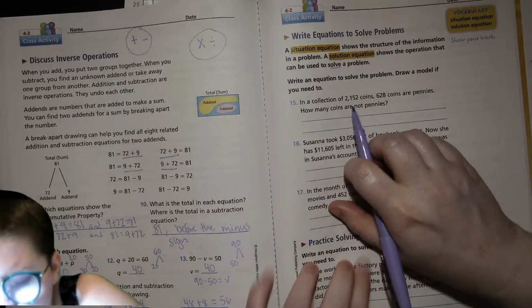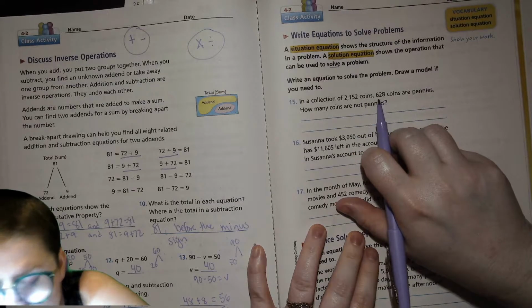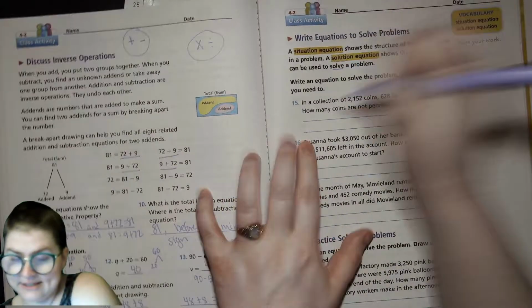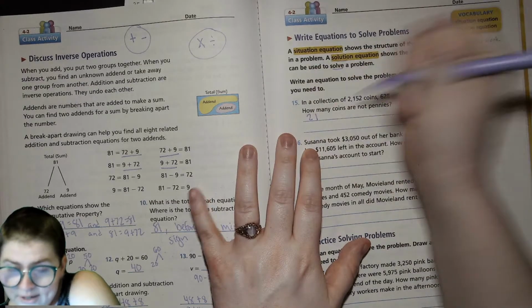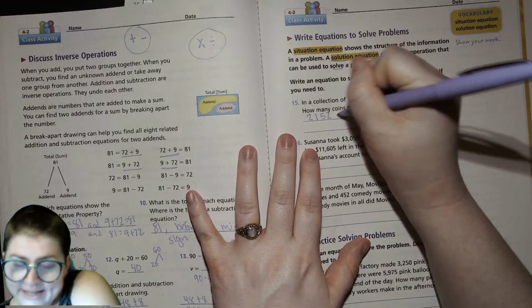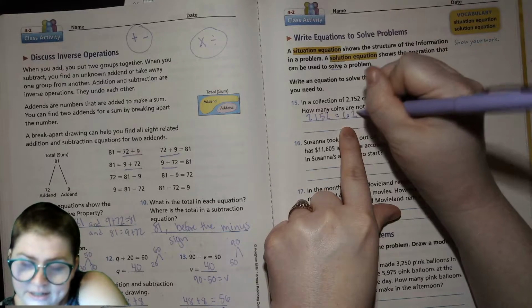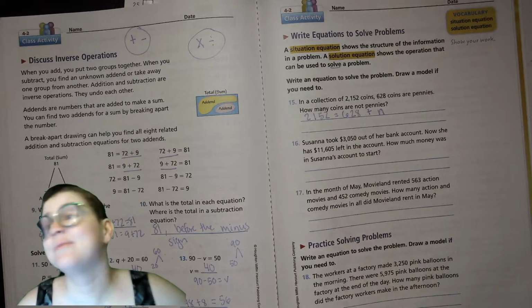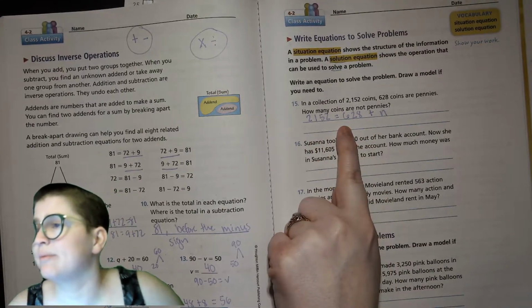In a collection of 2,152 coins, 628 coins are pennies. How many coins are not pennies? So this is saying, 2,152 is the total amount, 628 is the penny amount, and the non-penny amount, n. So then how do we find that n? That's the situation equation, right? That's just saying it in the same way as the problem.